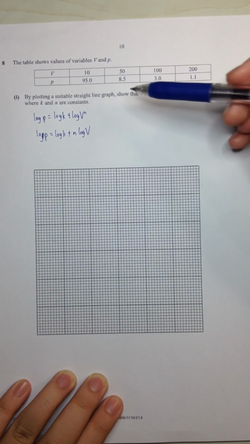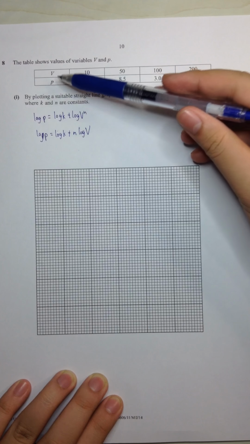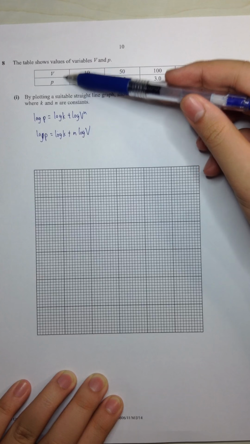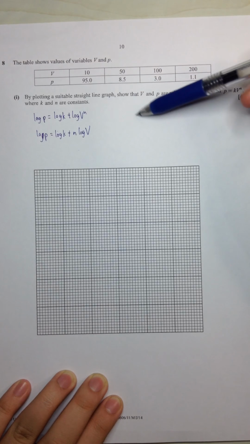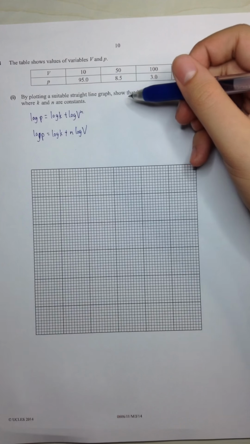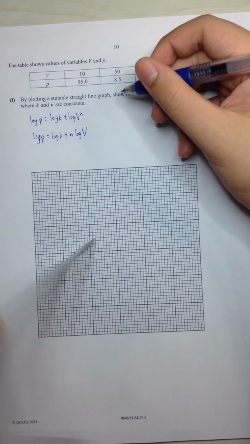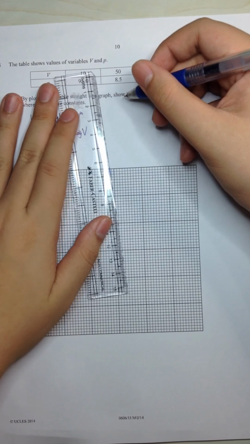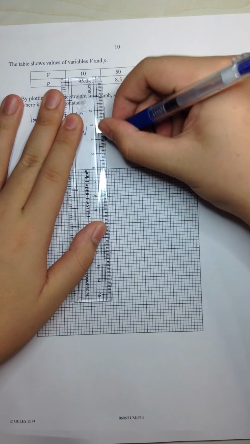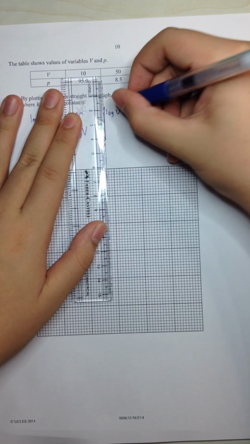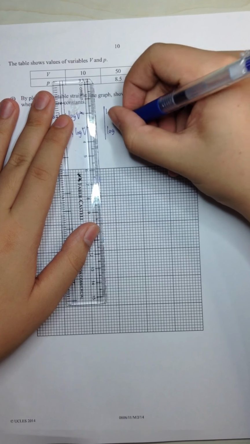Then we use these two logarithms to find the values and create a table. So it's log v and log p.